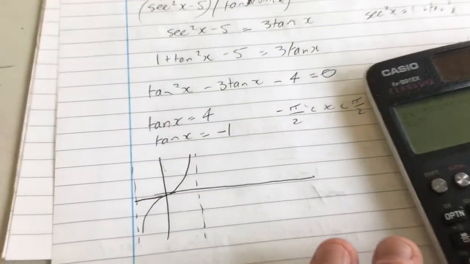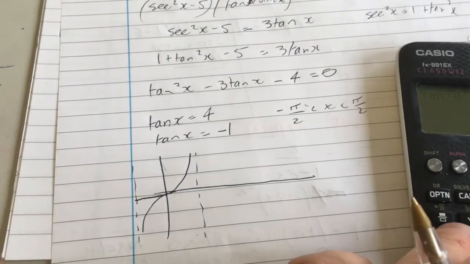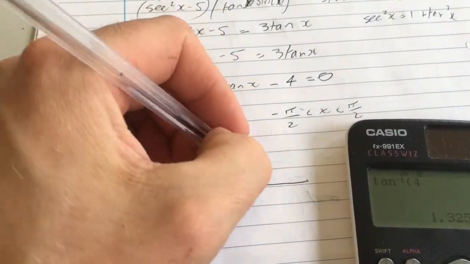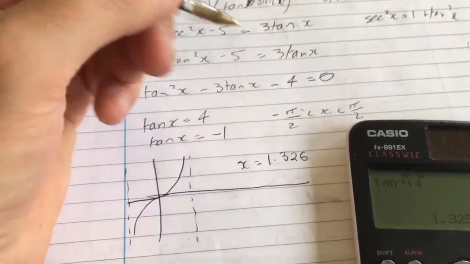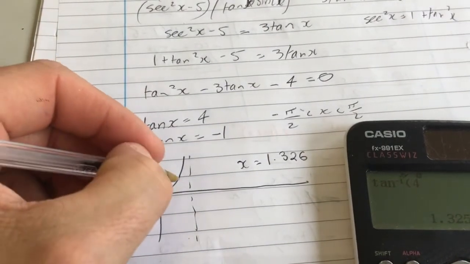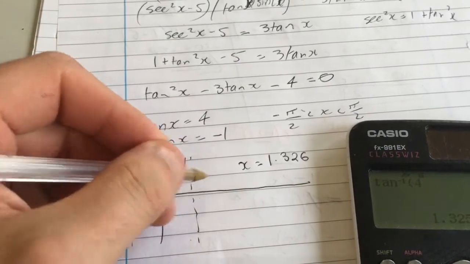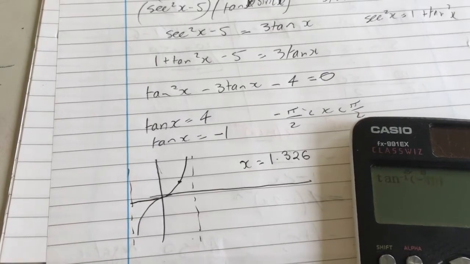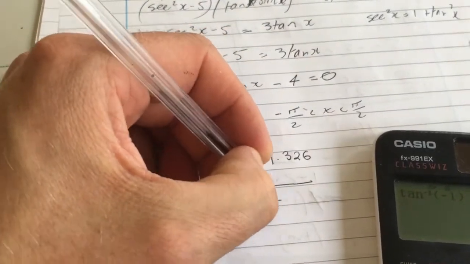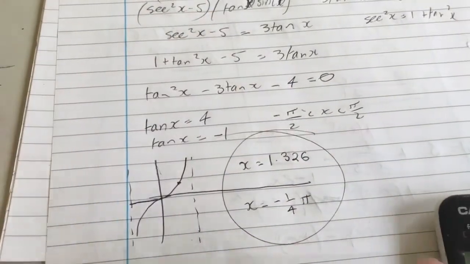And if we do inverse tan of 4 and inverse tan of -1, making sure we're in radians, so we get x equals 1.326 to 3 decimal places, which is less than pi by 2. We're not going to get any other solutions here. And if we do tan to the -1 of -1, we get x equals -1/4 pi, which are our two solutions. Cool. Right, next question.